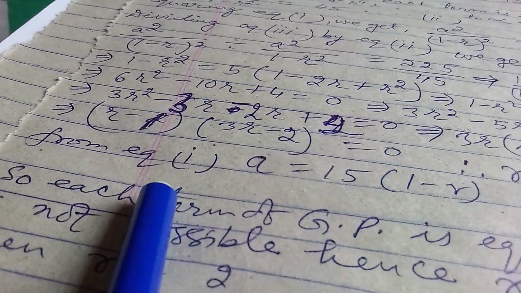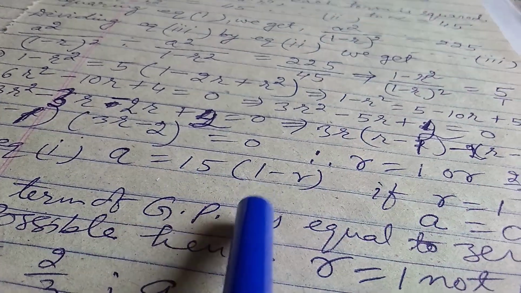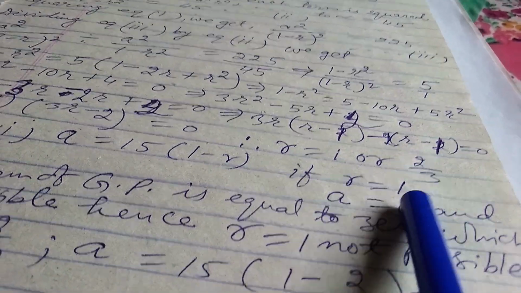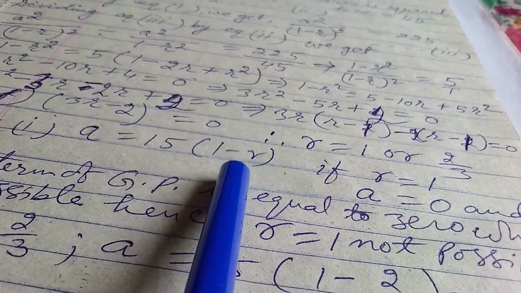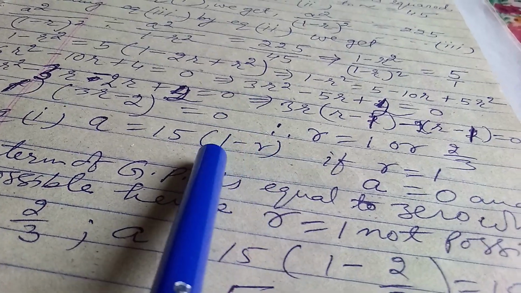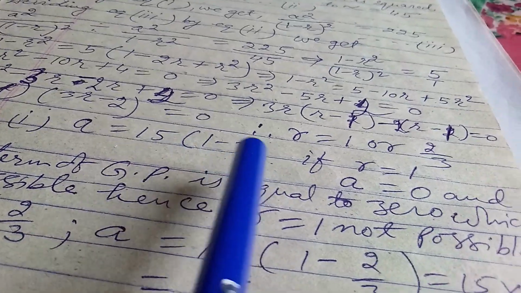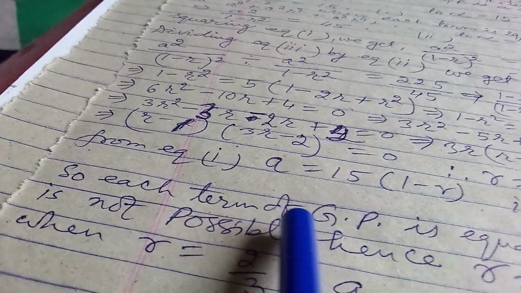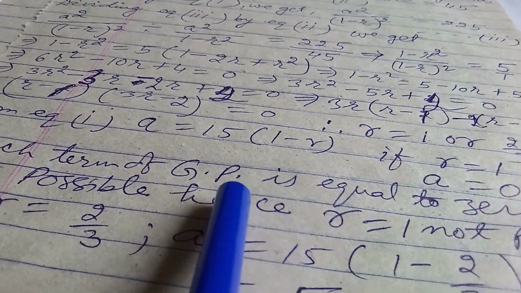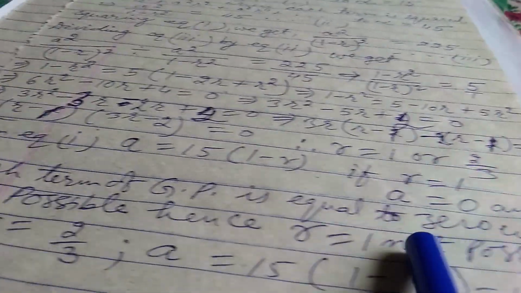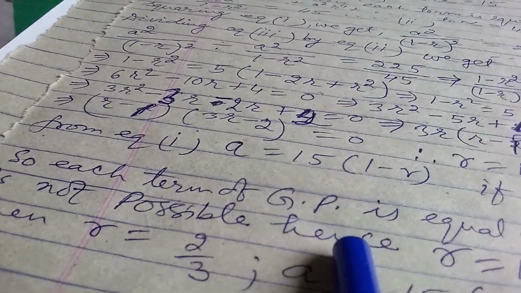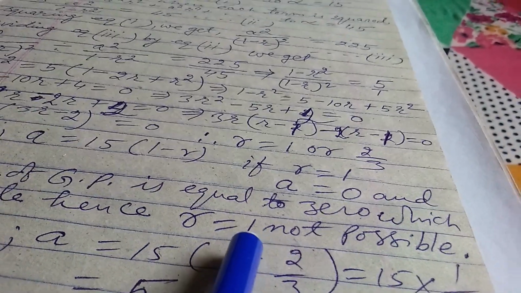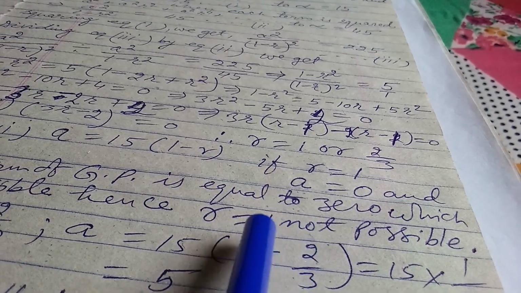Now from equation 1 we get a = 15(1 − r). If r = 1, then a = 15 × (1 − 1) = 0. So a = 0, and in that case each term of the geometric progression is 0, which is not possible. Hence r = 1 is not a valid value.